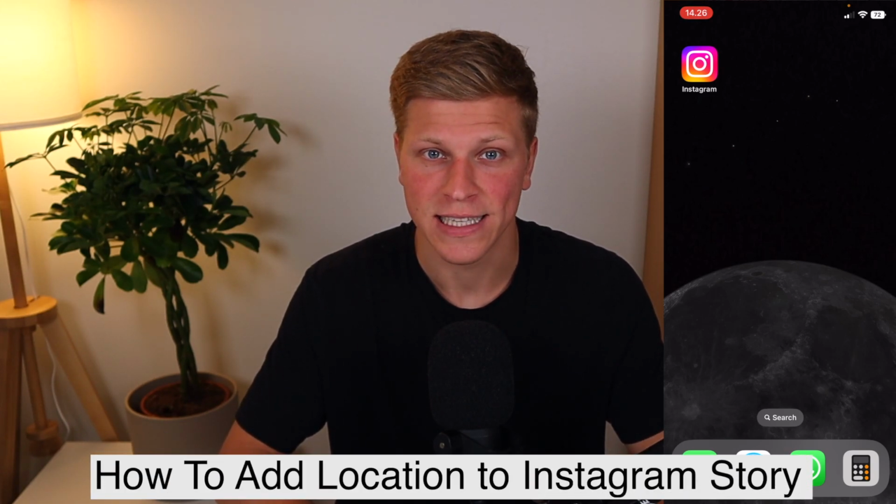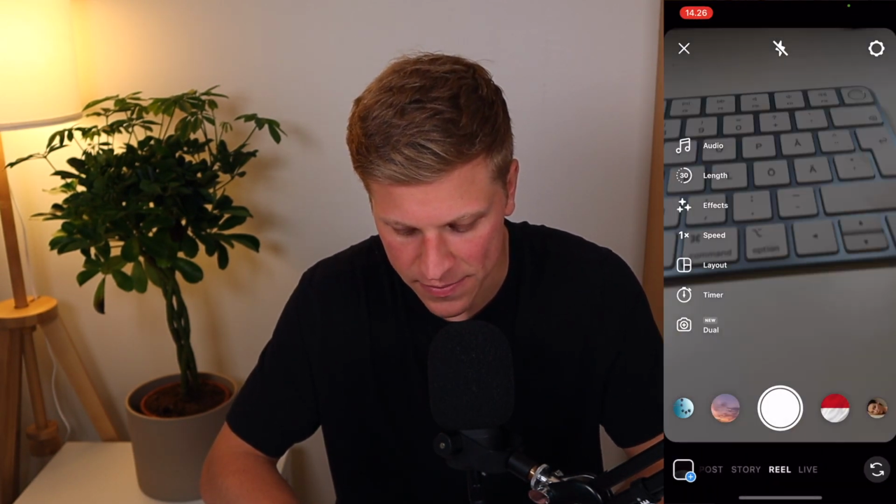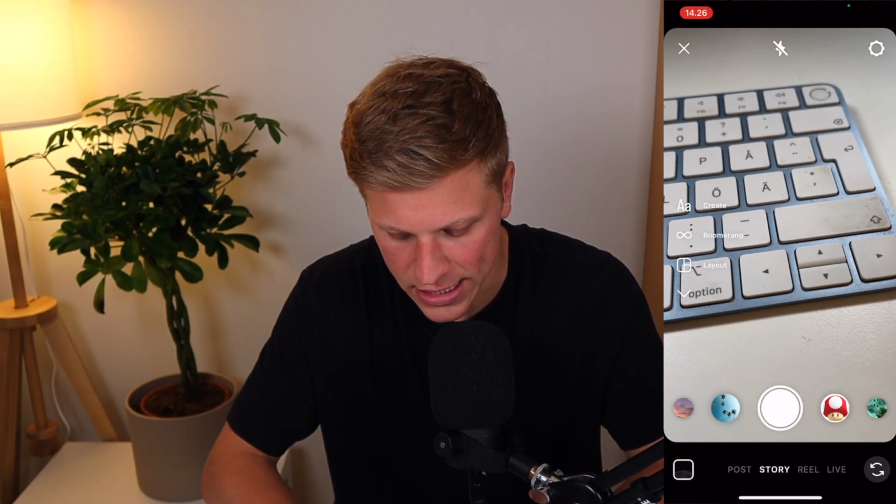How do you add location to an Instagram story? Well, let's take a look. The first thing you want to do is navigate to your Instagram application. Here, you want to swipe to the left and make sure that you are taking a story.